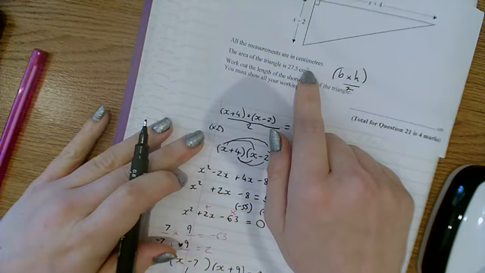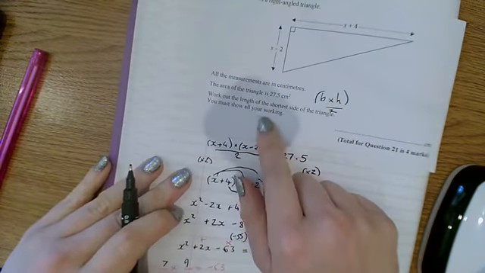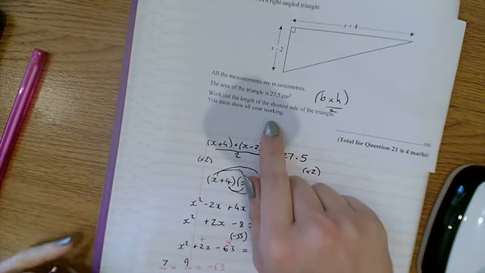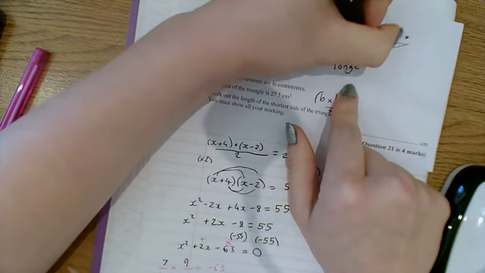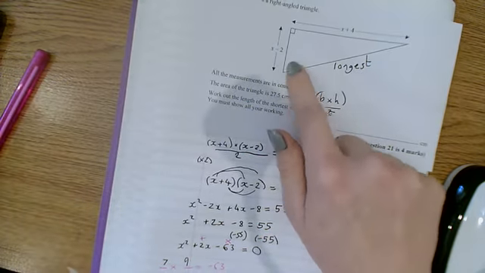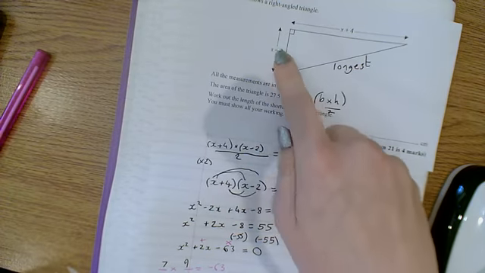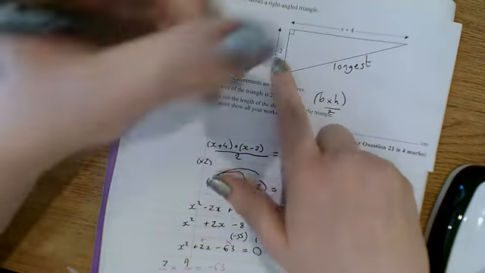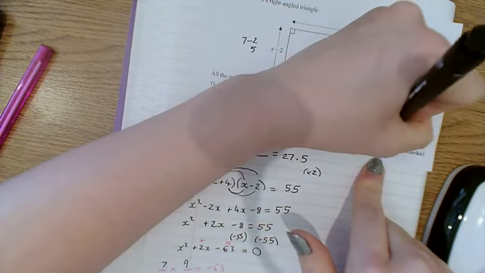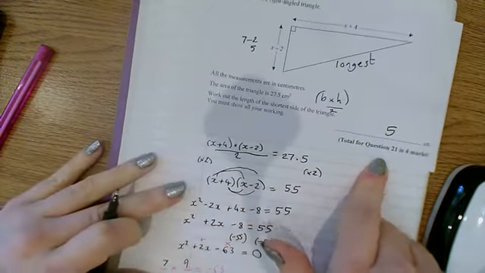Now up here then, going back, the question wanted us to work out the shortest side of the triangle. Now I already know that the hypotenuse is the longest side, and then, which is longer, well, that one's longer than that one, so this here is the shortest side. So the shortest side is 7 take away 2, which is 5, and so the shortest side is 5 centimetres, and that's it.